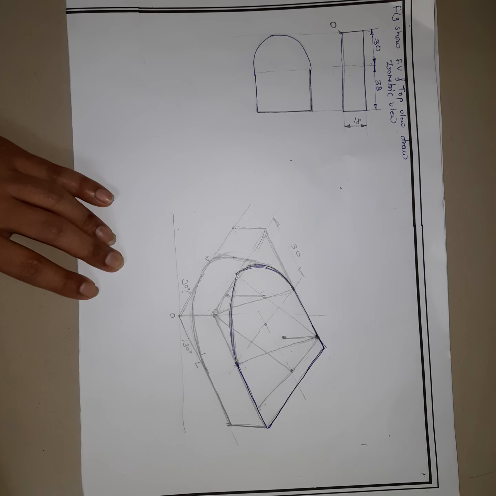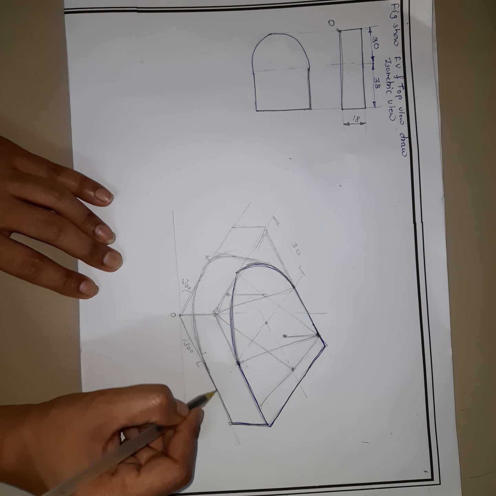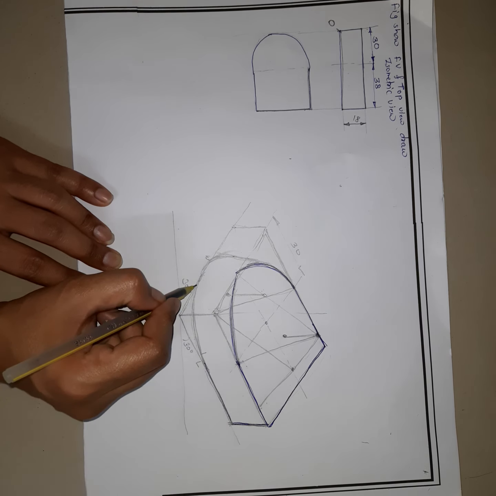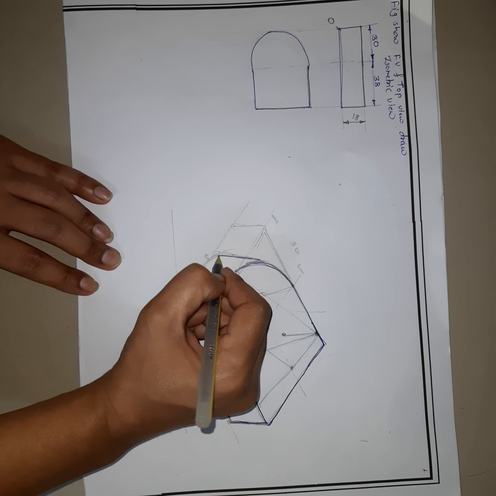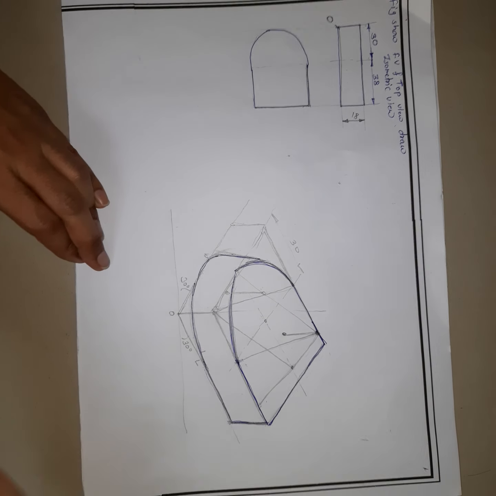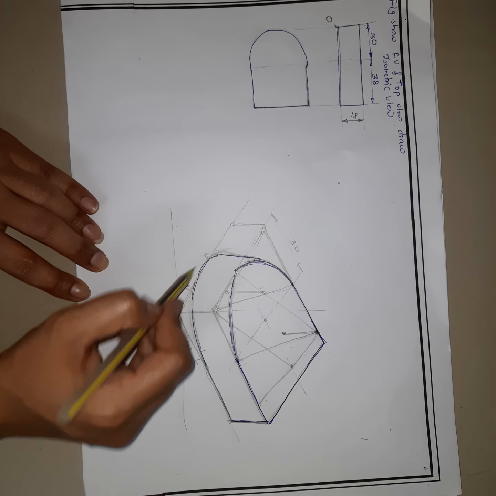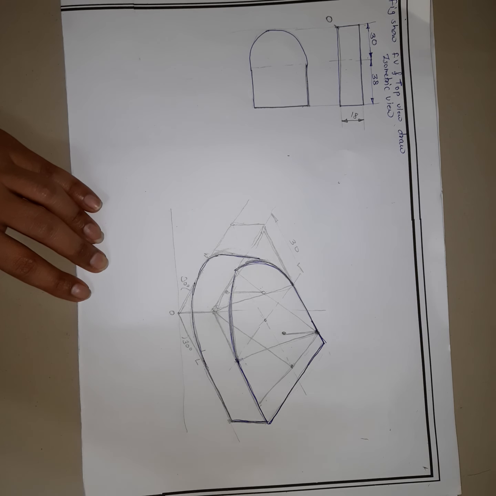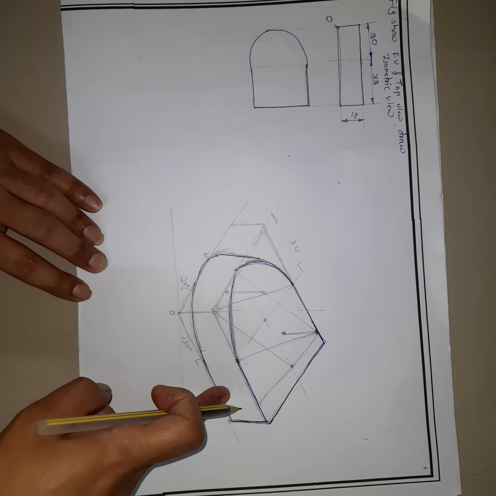So you have to shift the previous centers by 18 mm downward, so that you will get the new arc like this. So this is the lower half circular edge of the object, right? No need to repeat all this procedure on the lower surface.